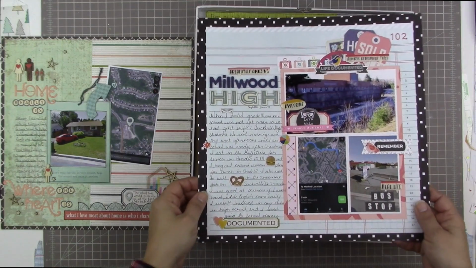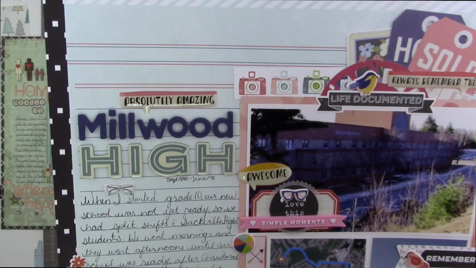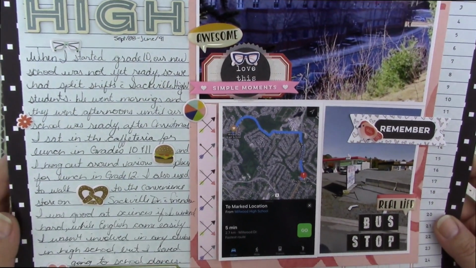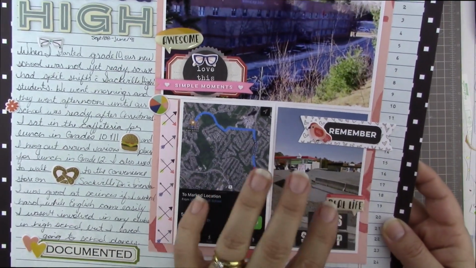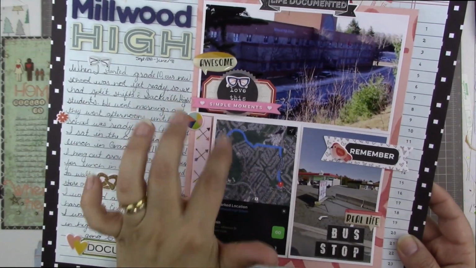Anyhow, in that process video, I walk you through how I made this page, which is all about my high school. I also captured my bus stop, where I waited for the bus, and the route from the bus to the school.